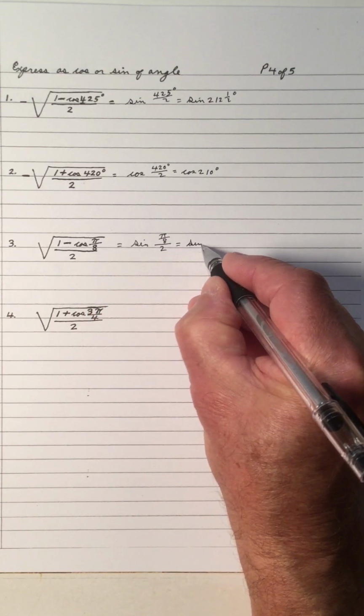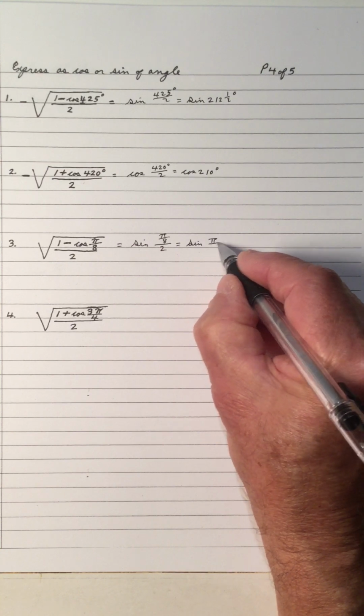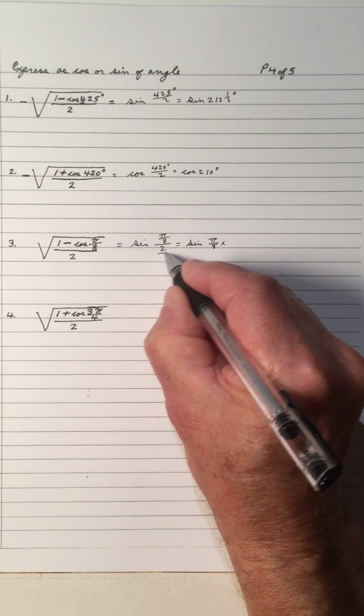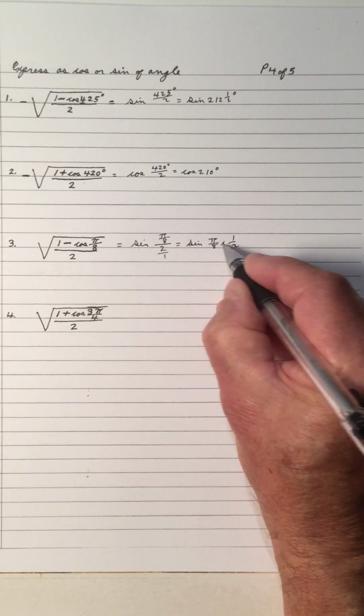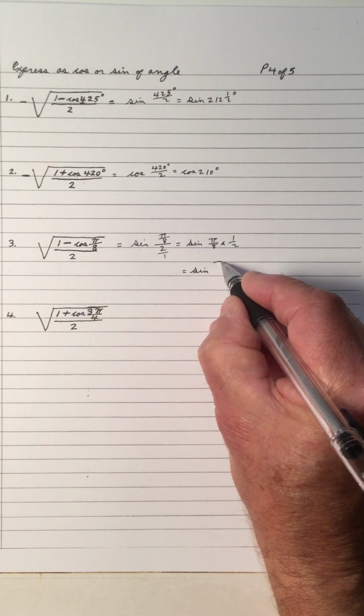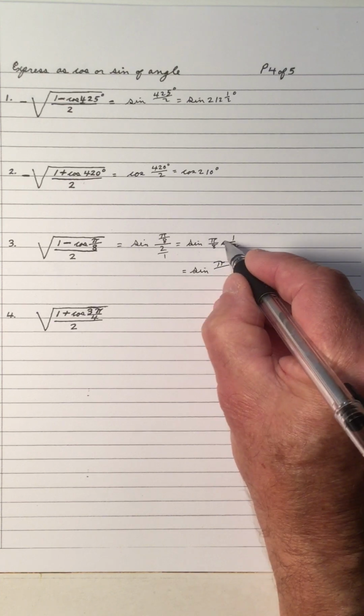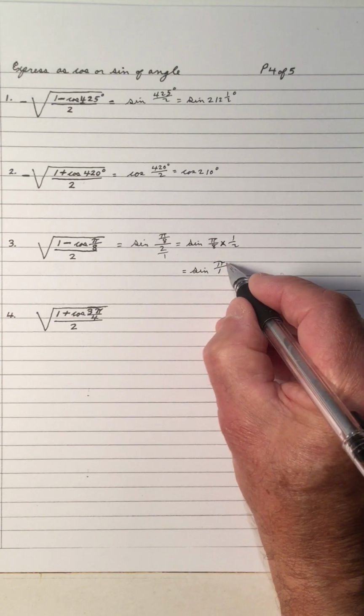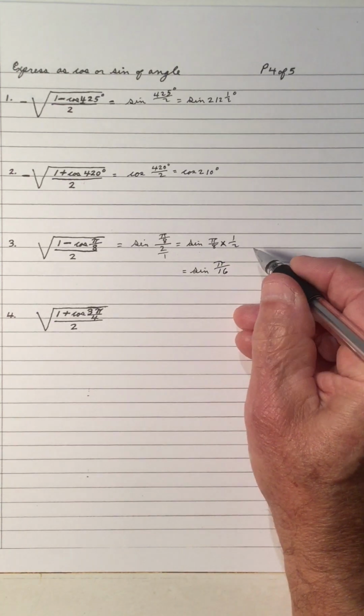So that's the sine of pi over 8 times the 2's over 1, so we multiply by the reciprocal, so that becomes the sine of pi over 16.